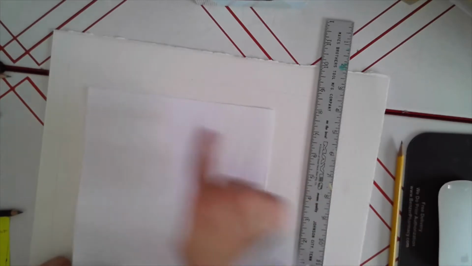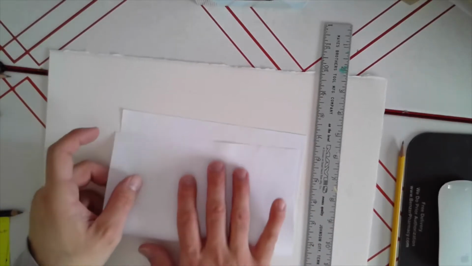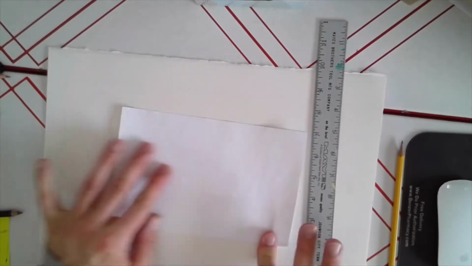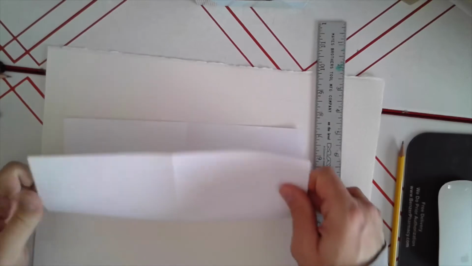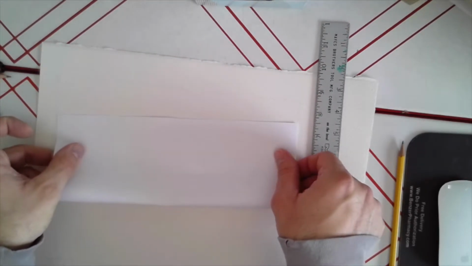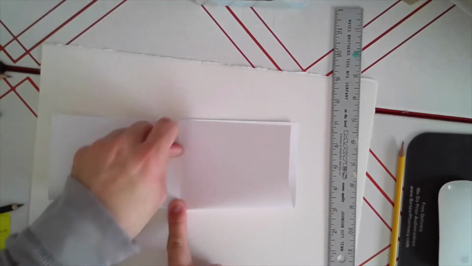Now, if you don't have a ruler and you can't measure out to find the 5.5 and the 4.25 mark, here's what you can do. Take your piece of 8.5 by 11 copy paper and fold it in half this way, and then fold it in half this way. Make sure it's even, of course. Always fold from the middle out.